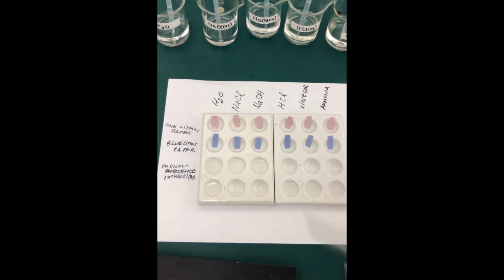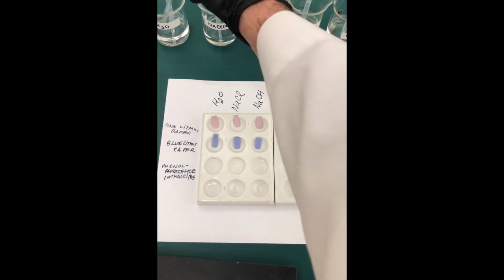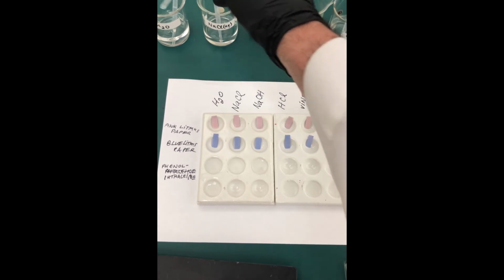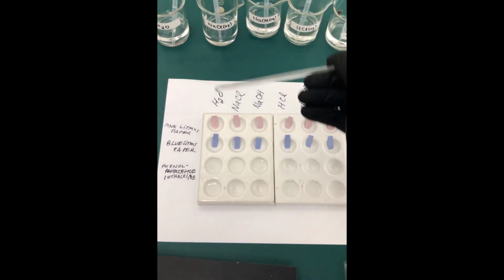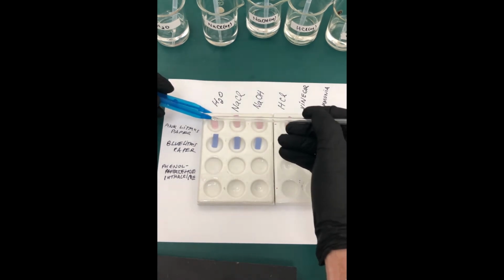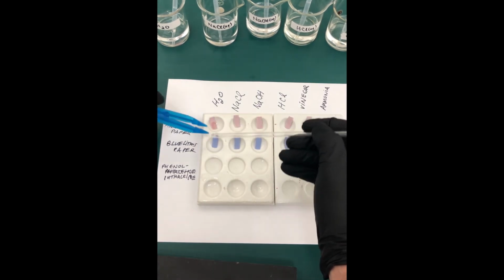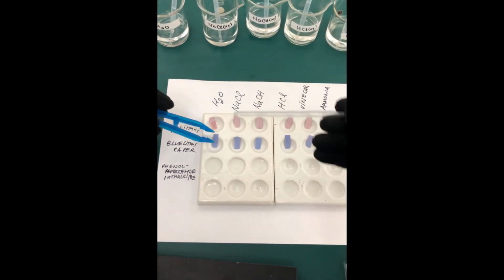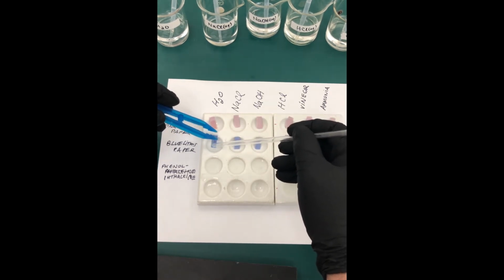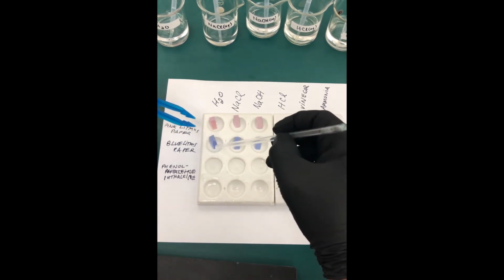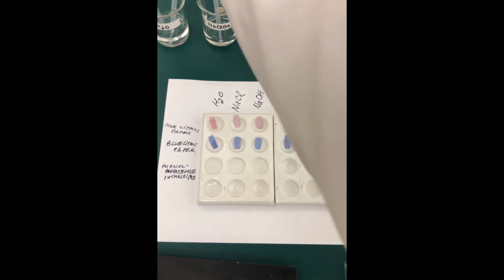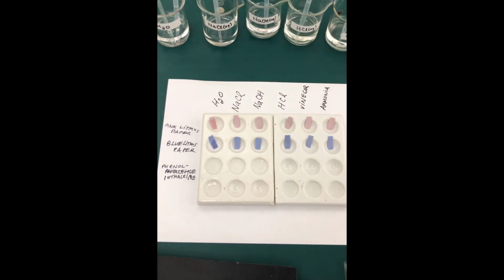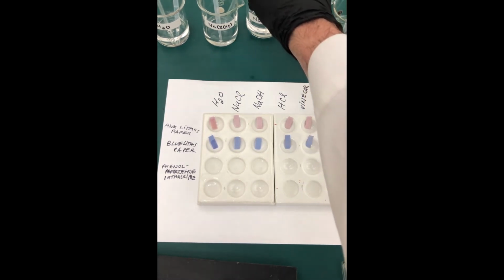So let's start out with the litmus paper. I'm going to start with water. And what I'm going to use is a stir rod to hold just a little drop. I'm going to put a drop here onto the pink litmus paper. And then we're going to put another drop against the blue litmus paper. And of course, the paper gets a little darker, but it doesn't change color. That's not what we're looking for.